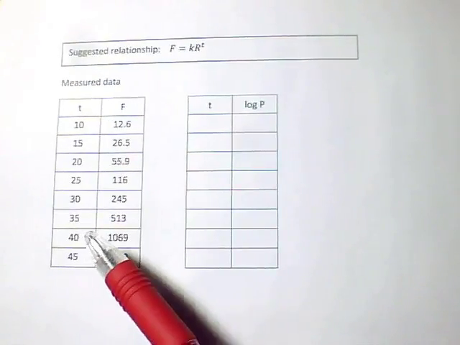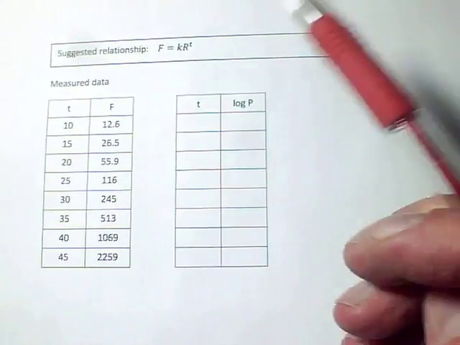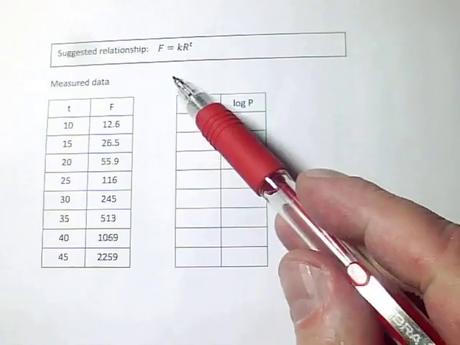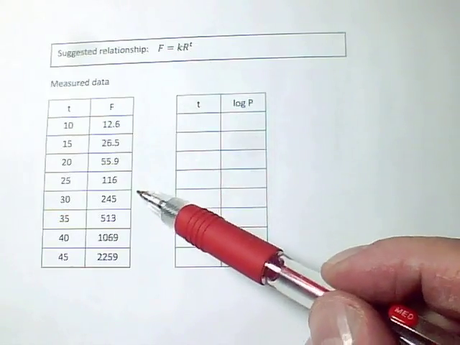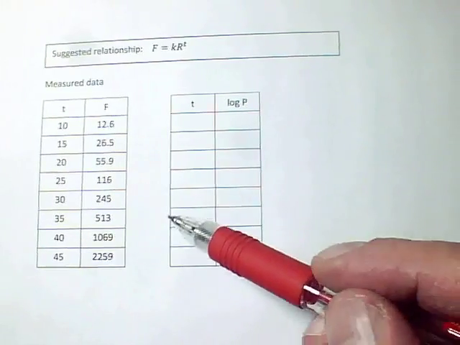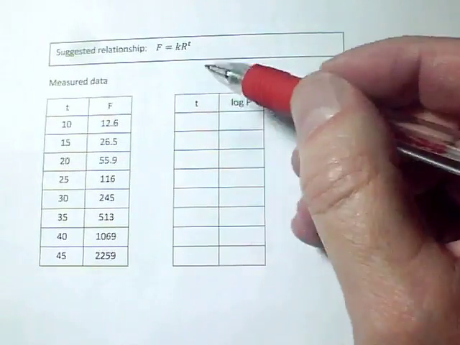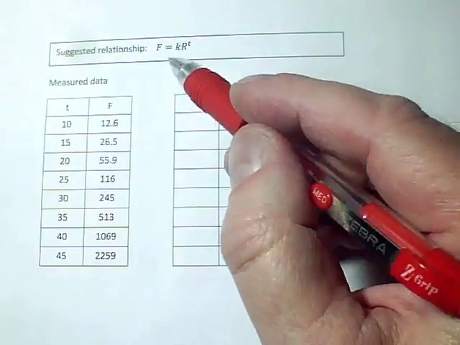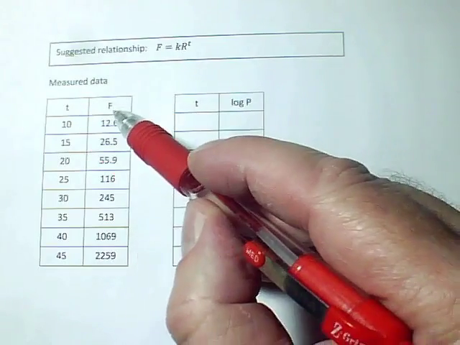Okay, I've got a table full of data. I've got a suggested relationship. What I need to do is see if this relationship does seem to model the data. So I've got to reduce it to a linear form using logs, as it turns out. And the variables are t and f.